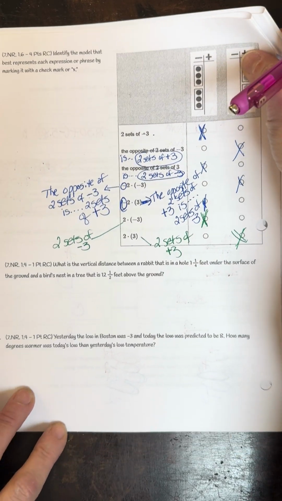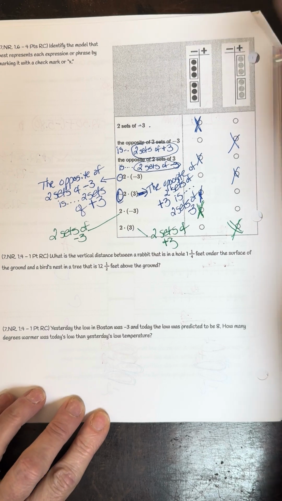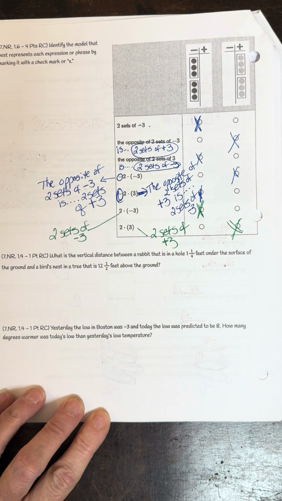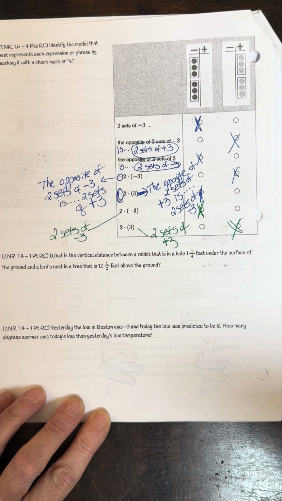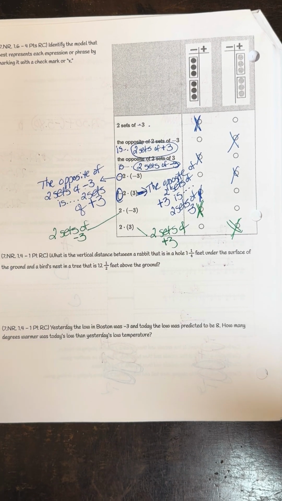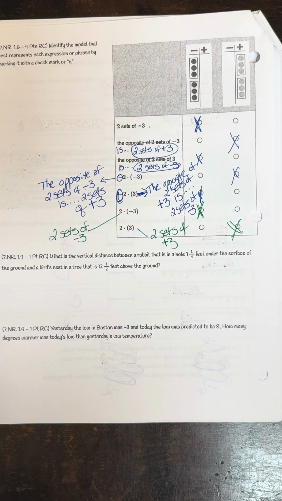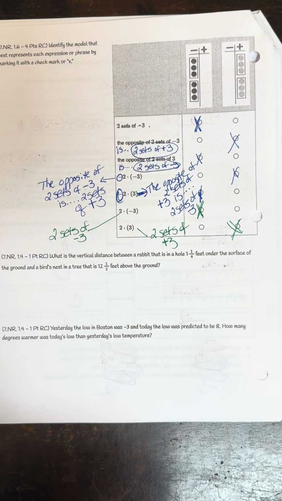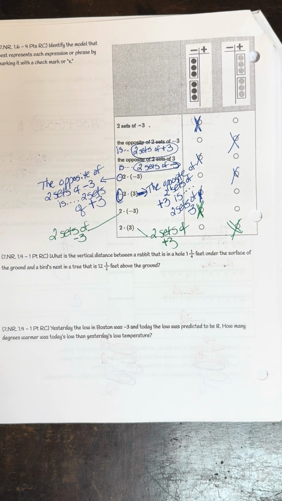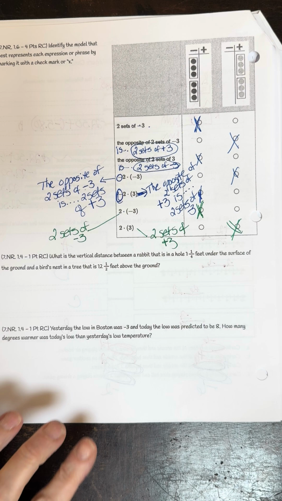What is the vertical distance between a rabbit hole that is 1 1/4 feet under the surface of the ground and a bird's nest in a tree that is 12.5 feet above the ground? Well, I'm not gonna lie to you. When I have a problem like that, vertical distance, I tell y'all right off, I'm gonna draw a picture.